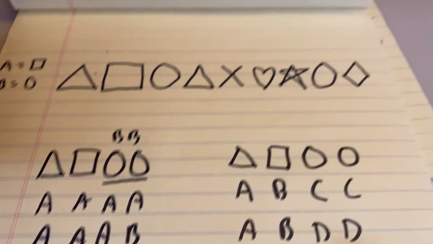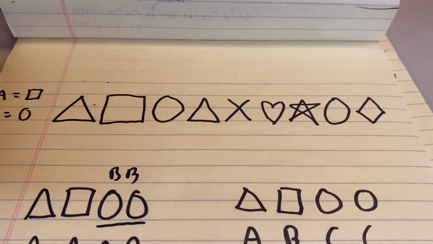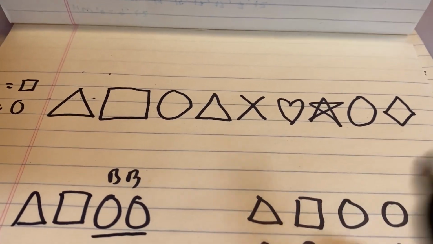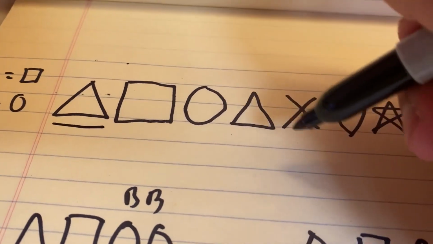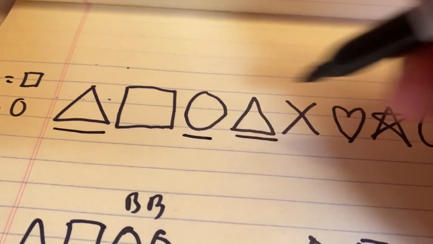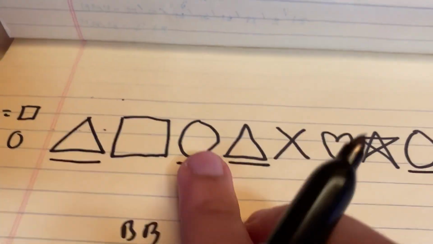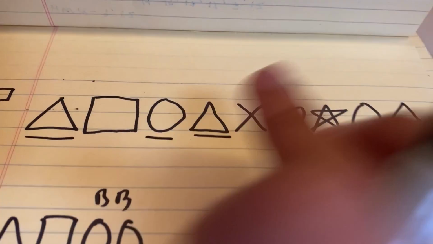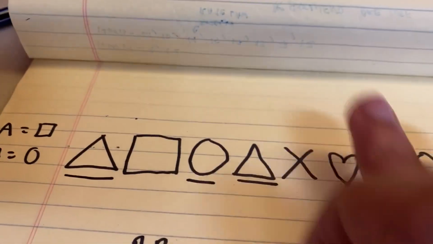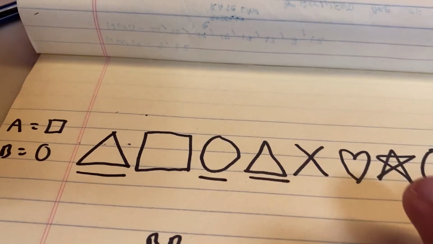So now let's go back to our original approach, right? This is the original code. If we look at this, we'll notice that we have a triangle here, a triangle here, and a circle here and a circle there. That means that this triangle and this triangle must be the same letter, and this circle must be the same letter, assuming this is a 1-to-1 code of letters.